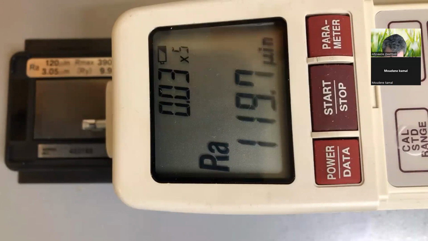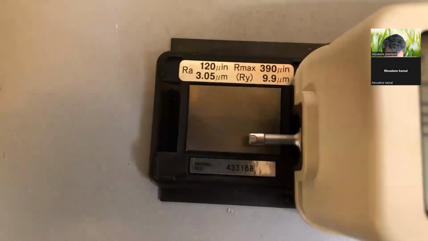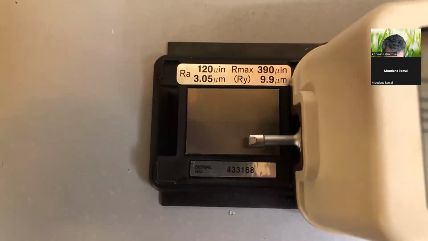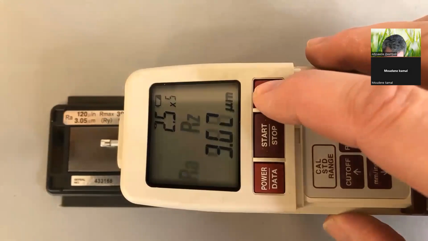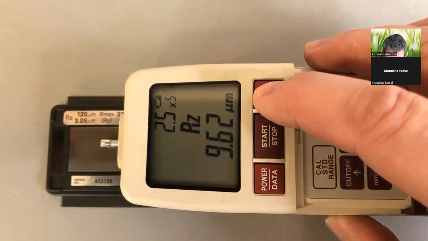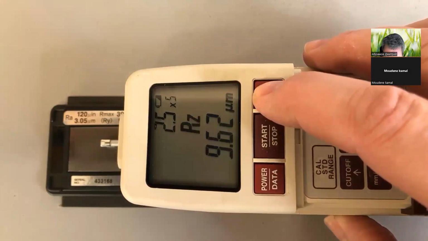So 119.7, and this guy's supposed to be 120. It's 0.3 off. When you have one of these electronic units, it's really easy to switch between Ra, Rz, and Rq just by switching the parameters.